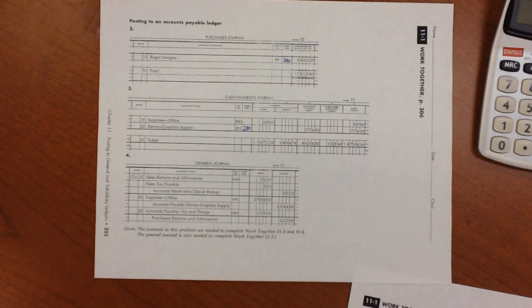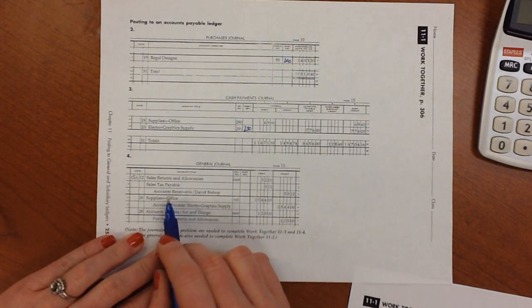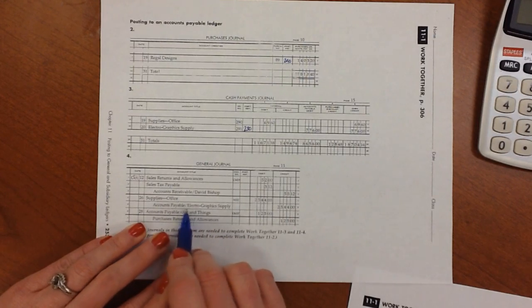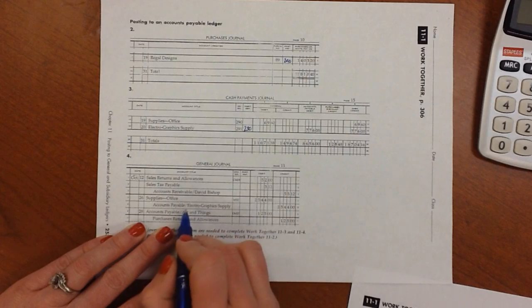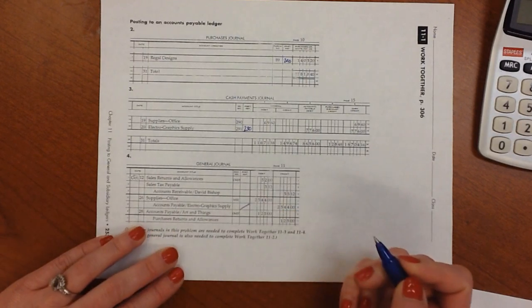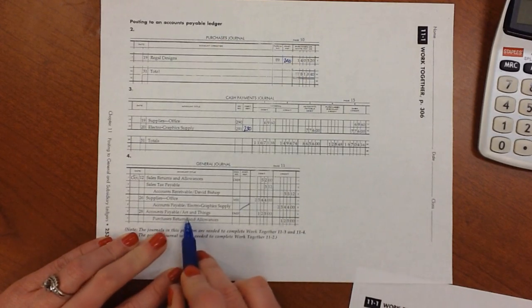For step 4, we have 2 that we're going to post from the general journal. If we look here on our general journal, we have on line 5 an accounts payable to electrographic supply. Now we have a slash here, so we learned before that we were going to have a slash there to remind us that it's posted in 2 places. We're also posting line 6.